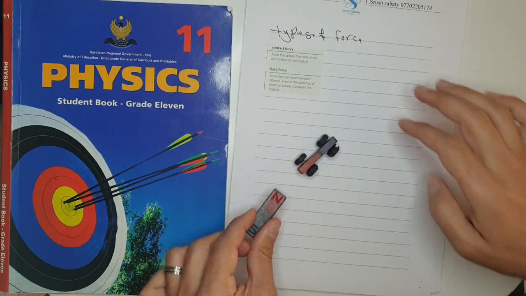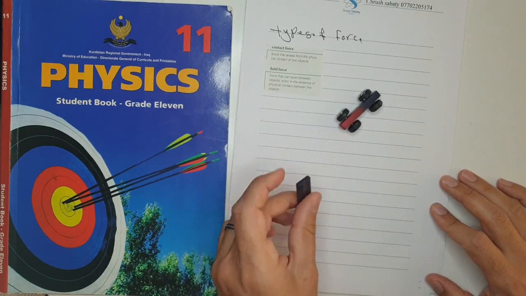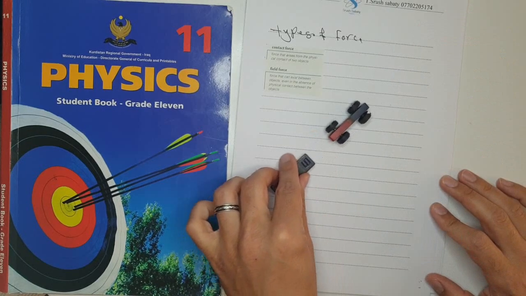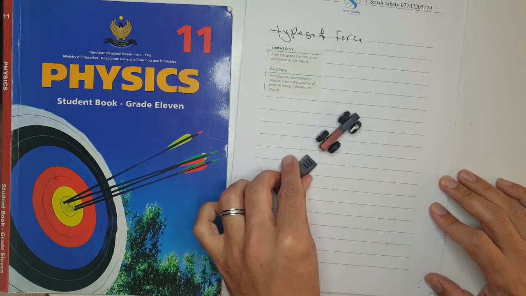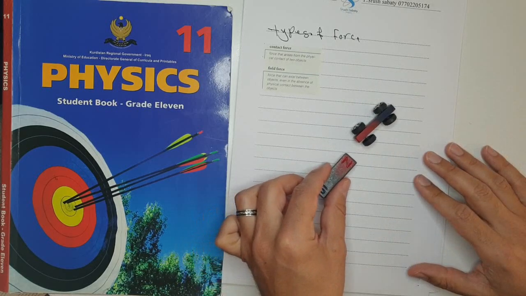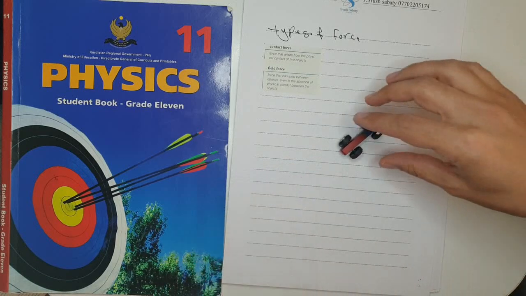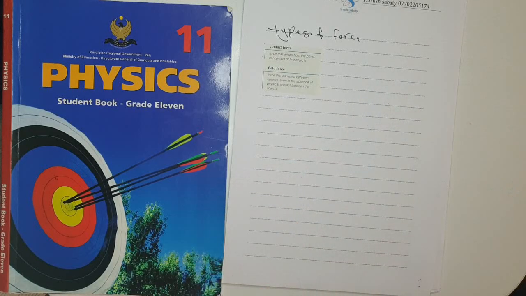This is called a field force. If north and south, they will attract, and the other will repel each other. This is a magnetic field actually. And also the electric field, the same thing. Positive and positive will repel each other, and positive and negative will attract each other.